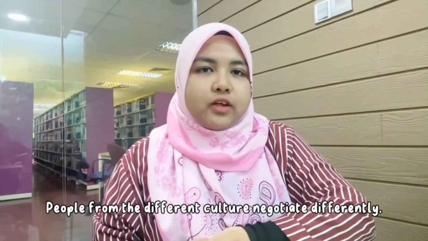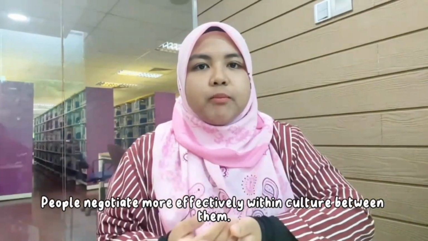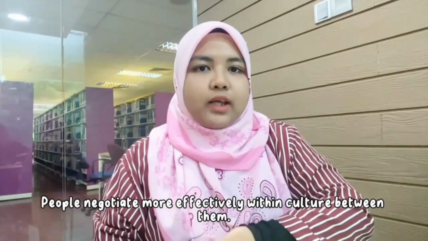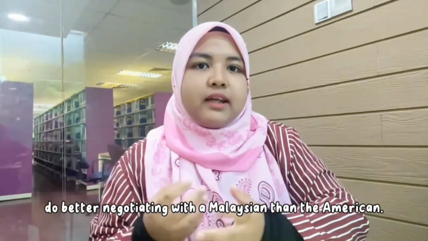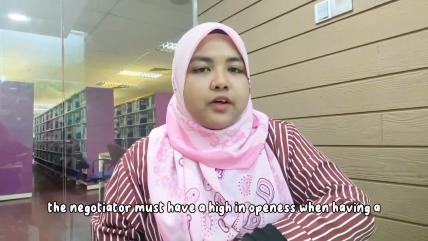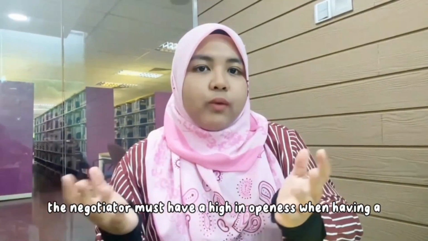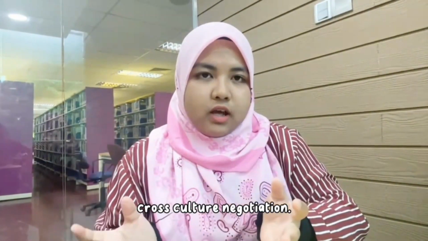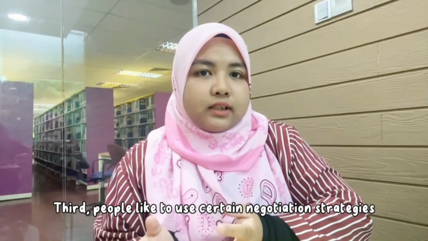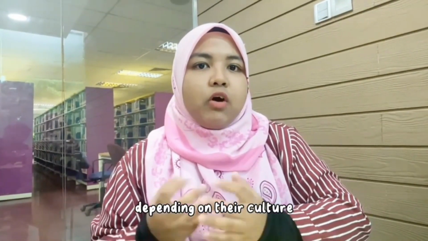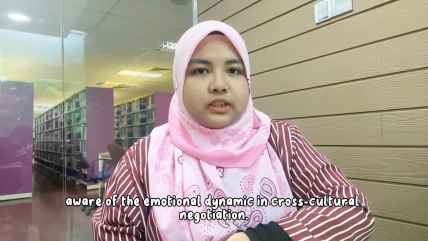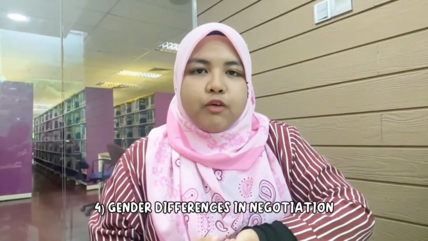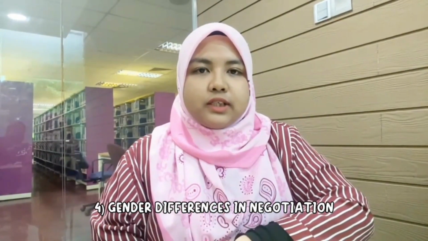Third, culture in negotiation. People from different cultures negotiate differently. Generally, people negotiate more effectively within their culture. For example, a Malaysian does better negotiating with a Malaysian than with an American. Second, the negotiator must be high in openness when having a cross-cultural negotiation. Third, people like to use certain negotiation strategies depending on their culture and they need to be aware of the emotional dynamics in cross-cultural negotiation.